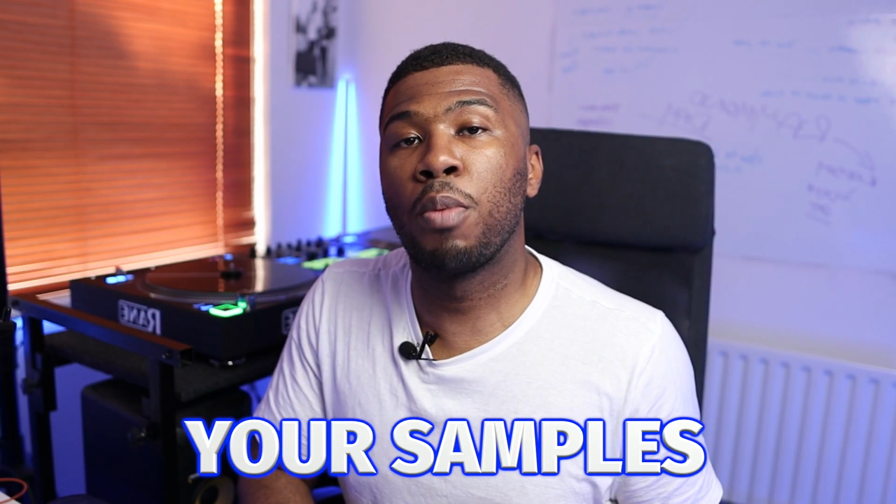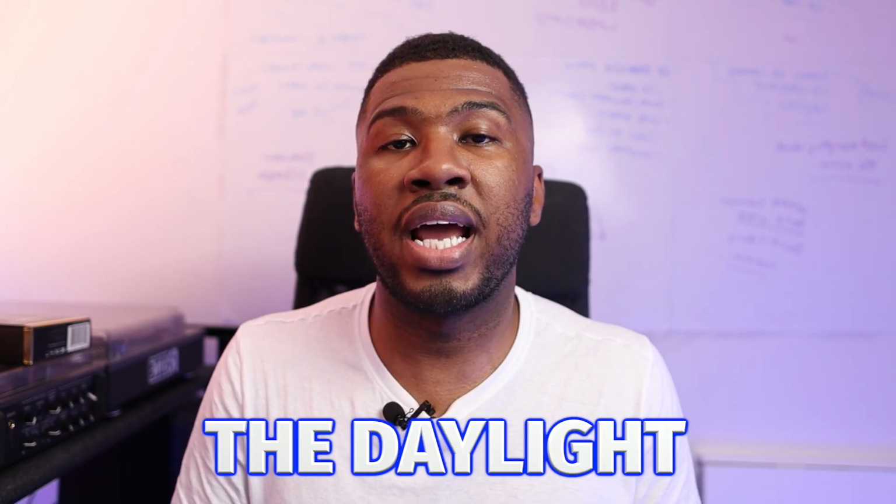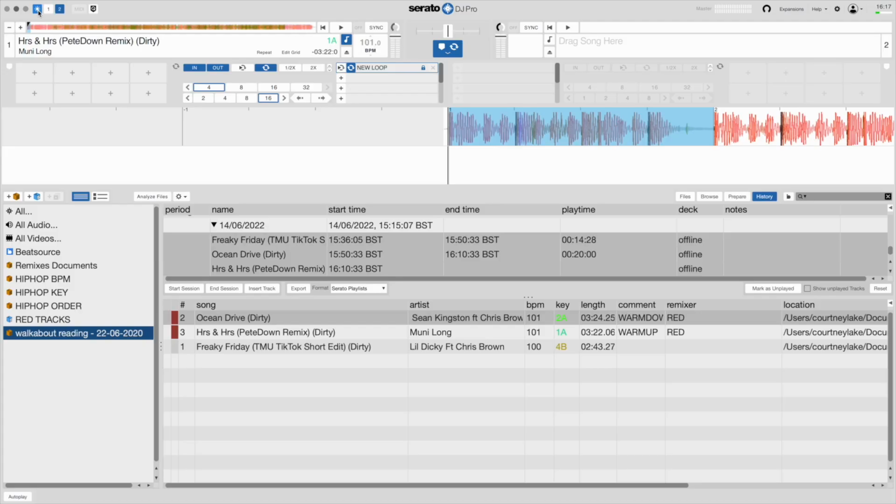If you're triggering your samples and they're not working, make sure that this M is selected and the volume is turned all the way up. If you're DJing outdoors in the daylight, you can switch on Serato Day Mode, which will change the color of Serato so you can see it a lot clearer.